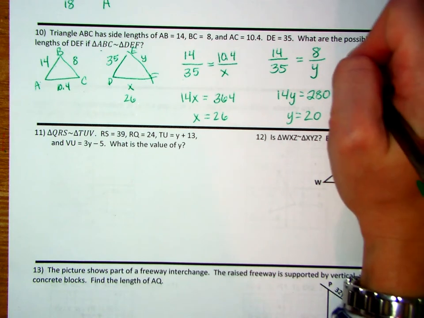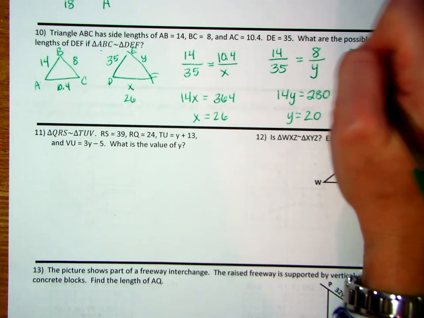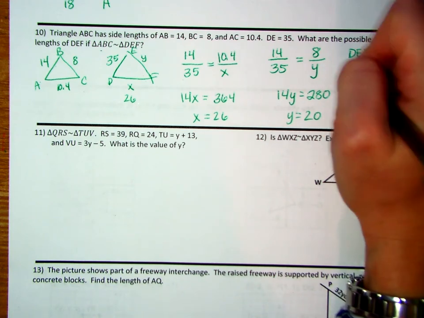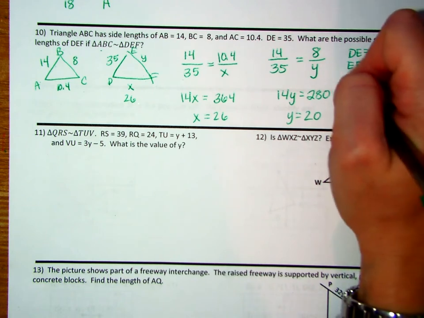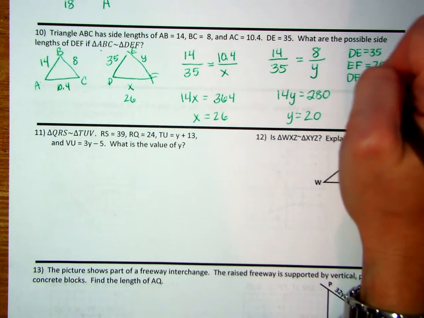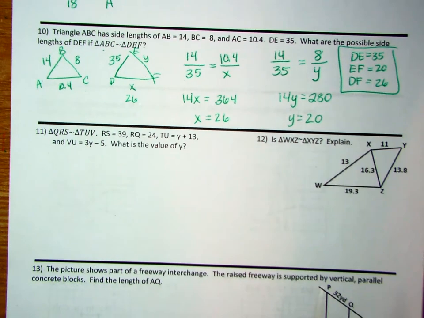So, what are the possible side lengths of DEF? Well, DE is going to be 35. EF is going to be 20, and DF is going to be 26, and that would be my final answer.